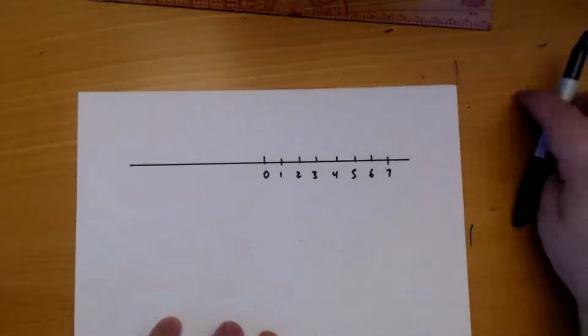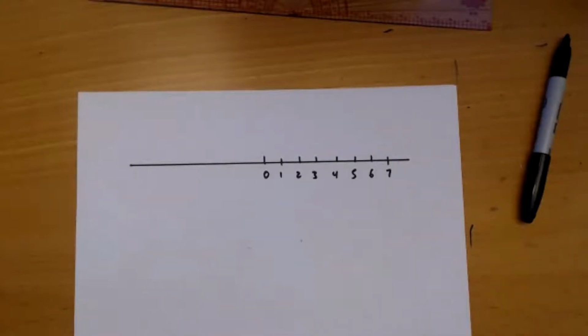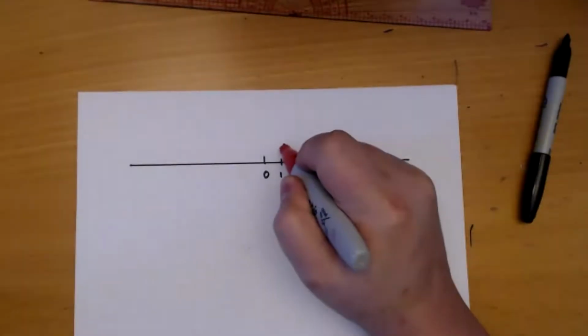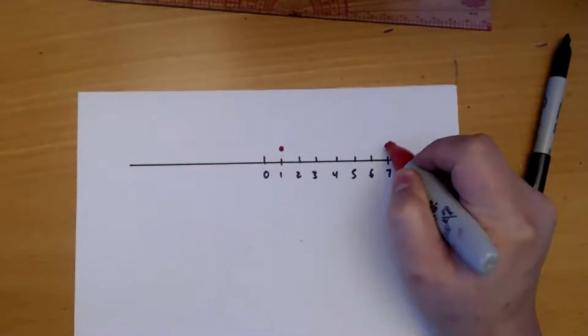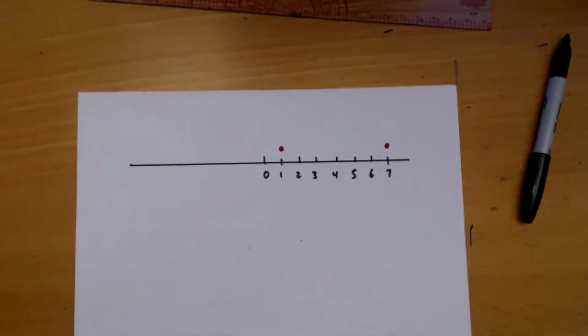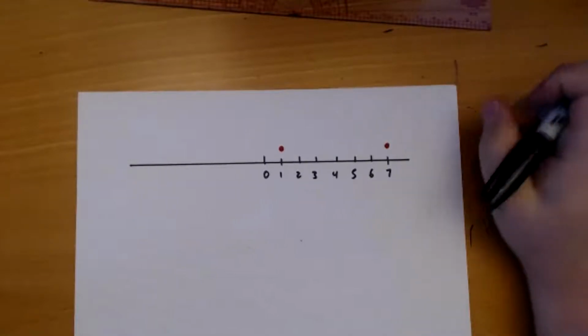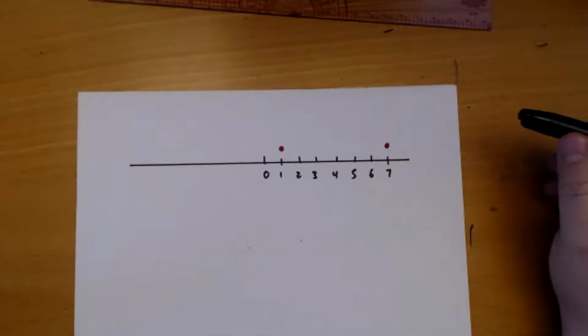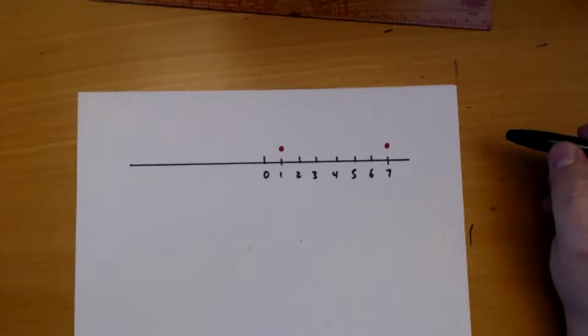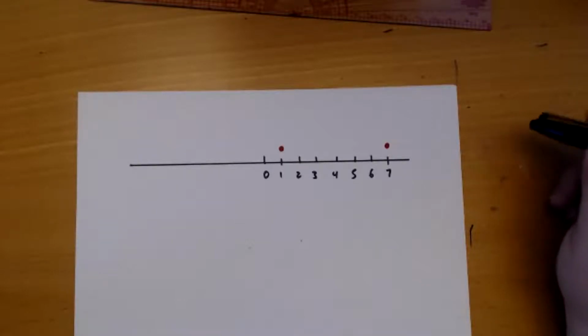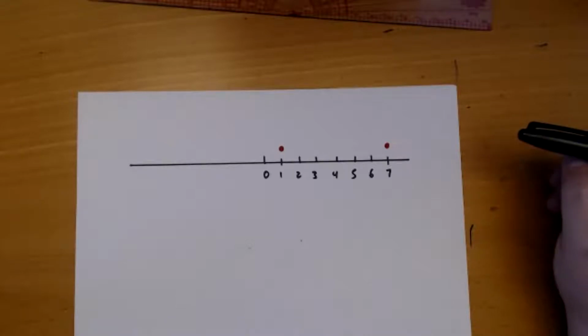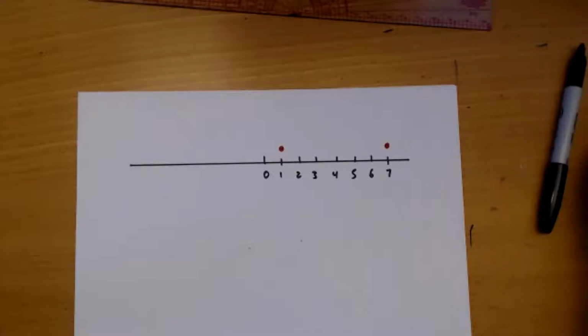So if I wanted to find the average of 1 and 7, go ahead and find me the average between 1 and 7. Okay, good. A lot of people are telling me it's 4.